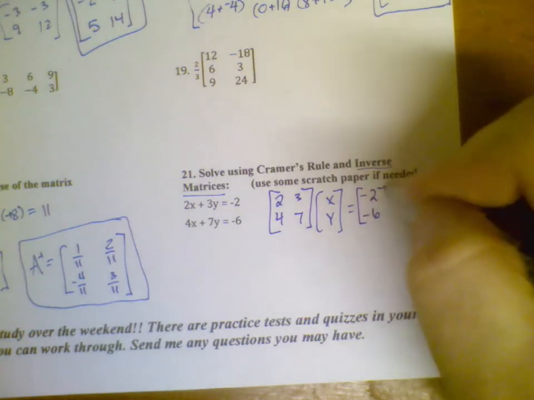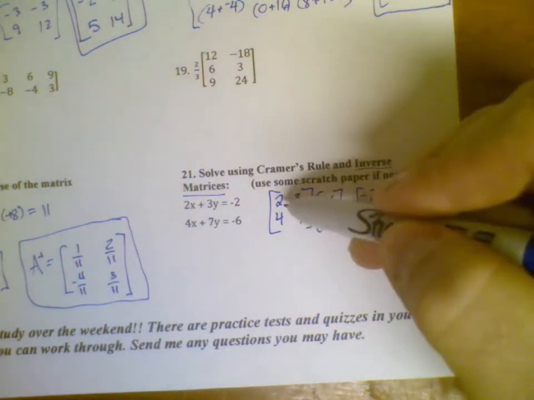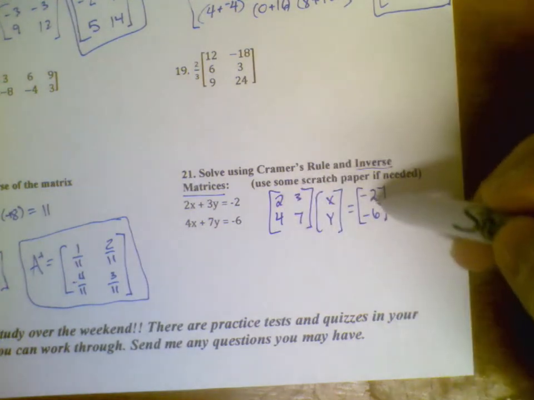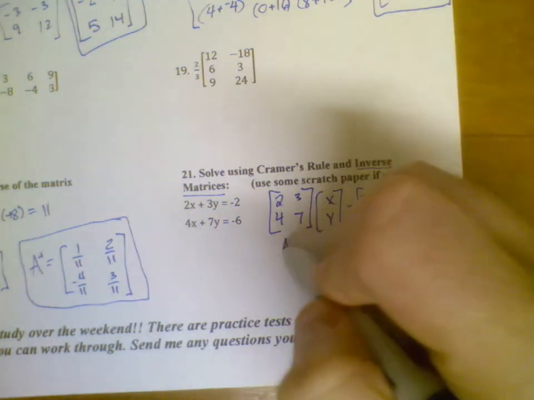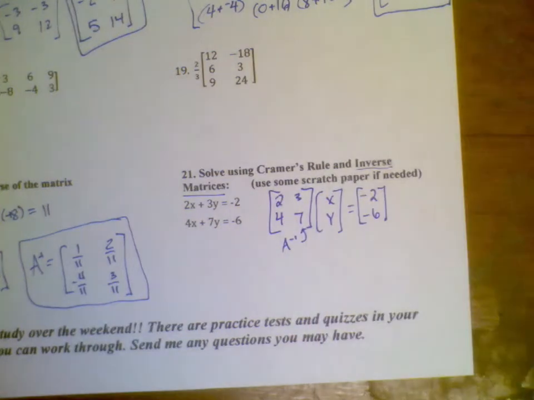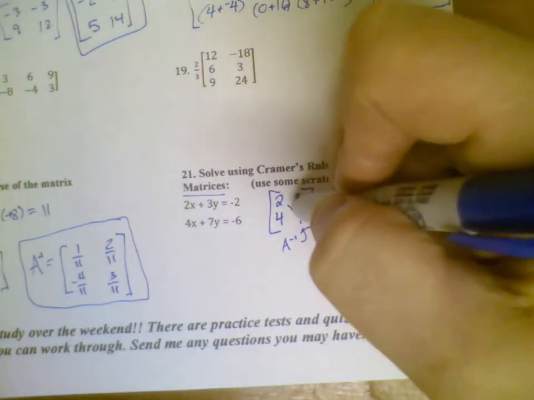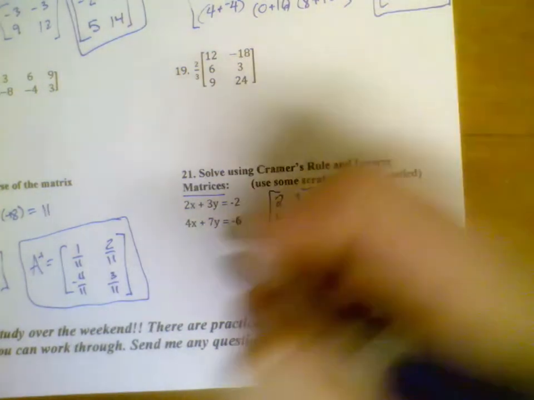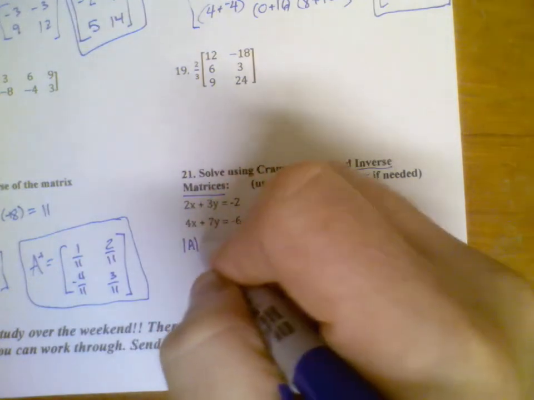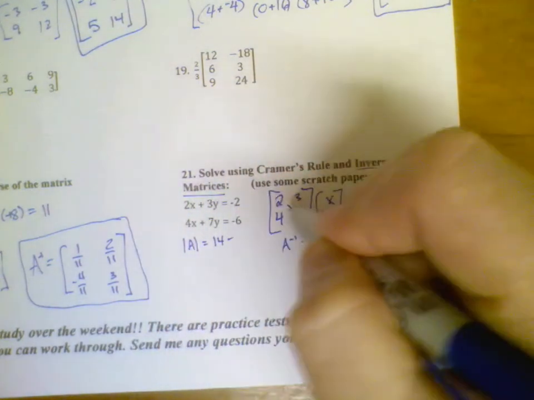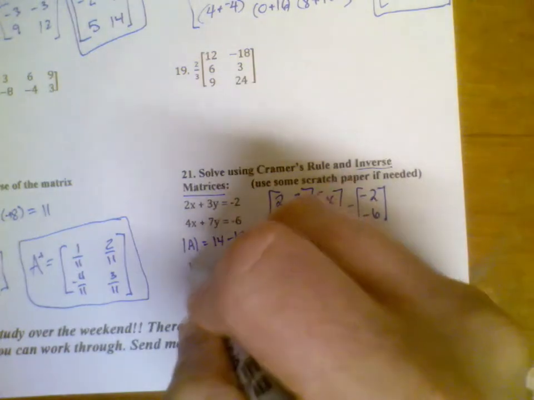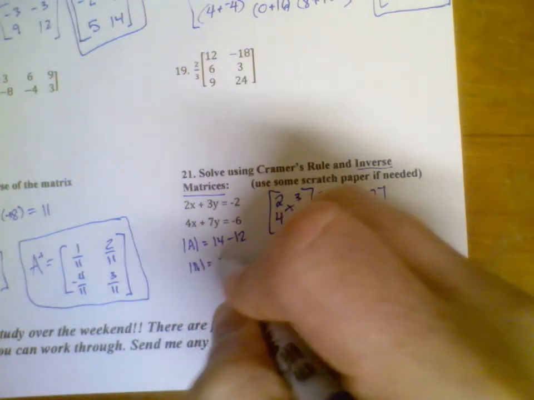Okay. I think I said constant. I meant coefficient matrix here. This is the constant matrix. So I need to find the inverse of this guy. So find the determinant. So that's 14. So determinant of A equals 14 minus 12, so that is a 2.